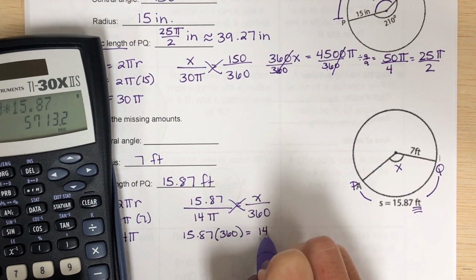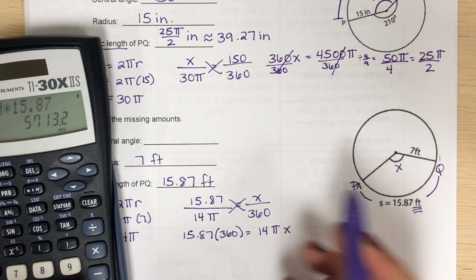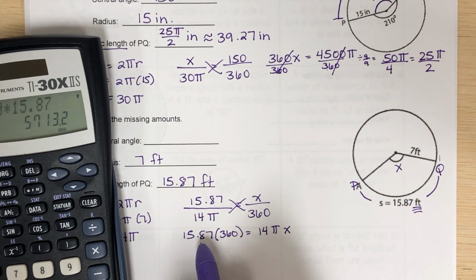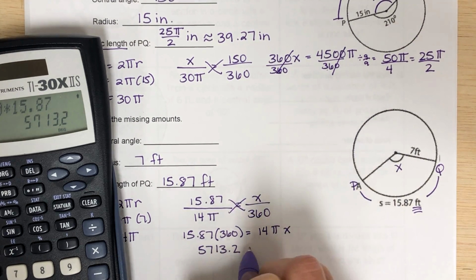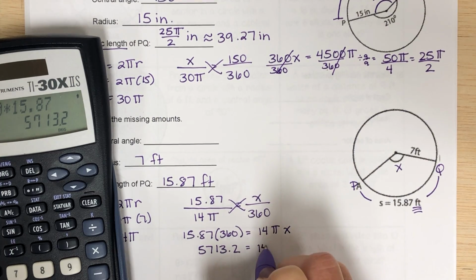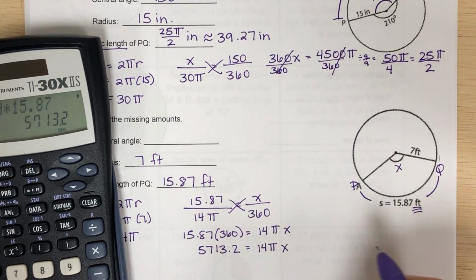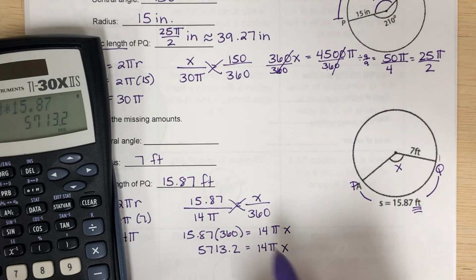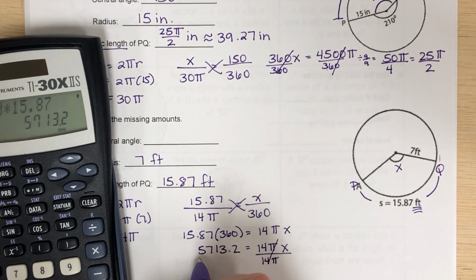Equals 14 pi times x. 15.87 times 360 is 5713.2 equals, I'm just going to go ahead and keep 14 pi as is. I'm just going to put it all in my calculator in a minute. I'm going to divide by 14 pi.